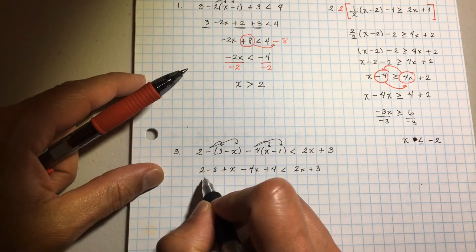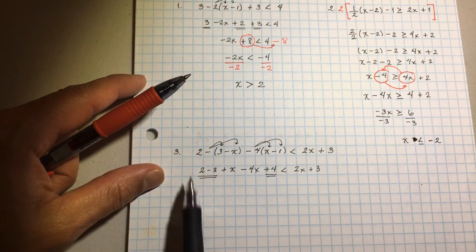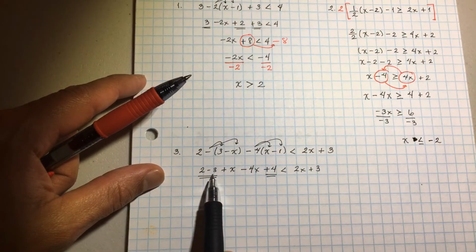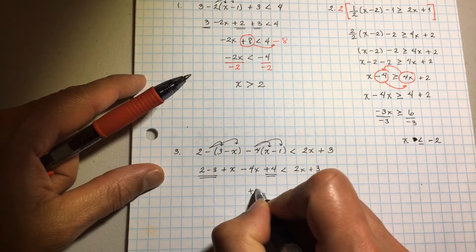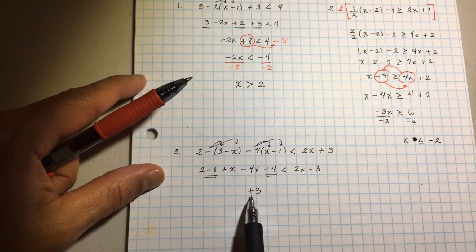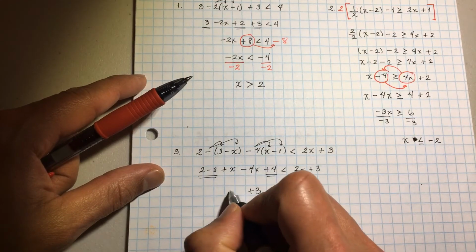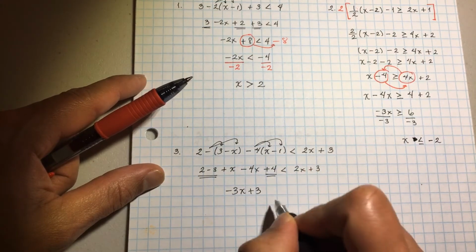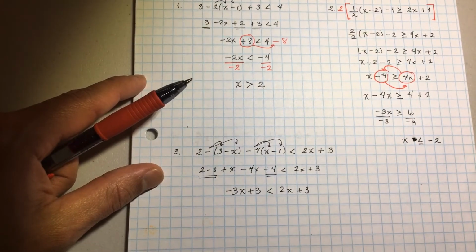So let's see, 2 minus 3 and then plus 4. So 2 minus 3 is negative 1. Negative 1 plus 4 is positive 3. 2 menos 3 menos 1. Menos 1 más 4 es positivo 3. Ahora x menos 4x me va a dar menos 3x. ¿Ok? Y ahora me da 2x más 3 acá.